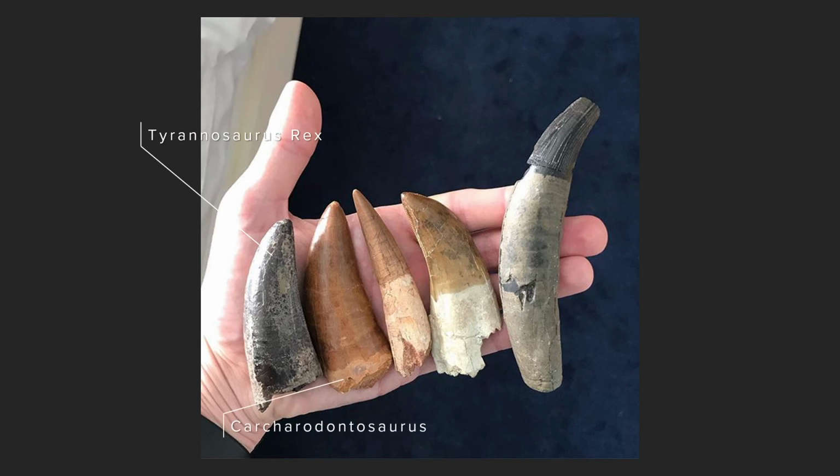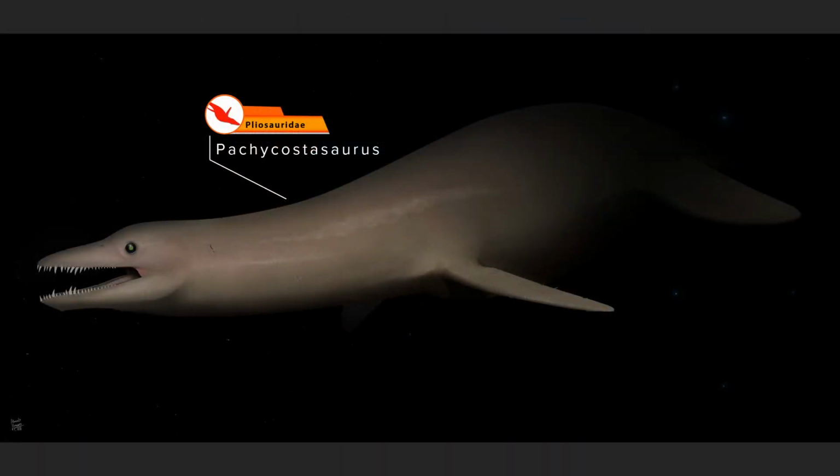It's its teeth. Here are some dinosaur teeth and the tooth of a Simolestes. So you can see this thing's bite would have been much worse than the T-Rex, for example, or the Spinosaurus that you probably heard about. There are other pliosaurids like this one that was probably a deep diver. Bones show signs of decompression sickness.